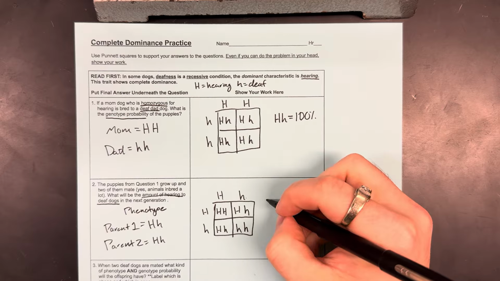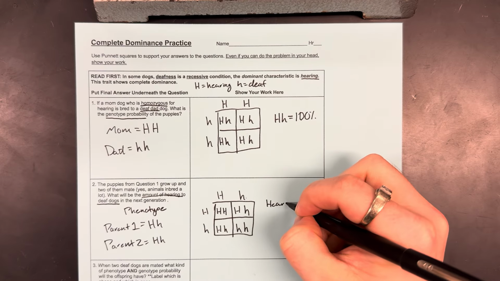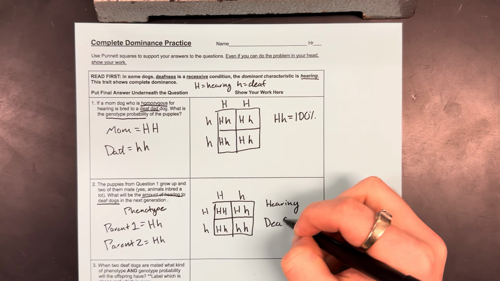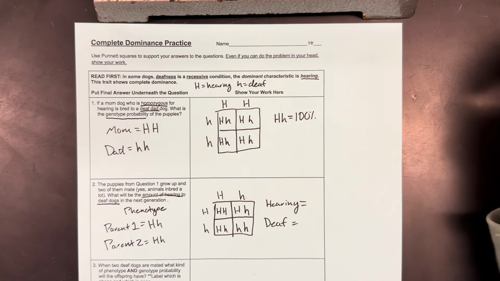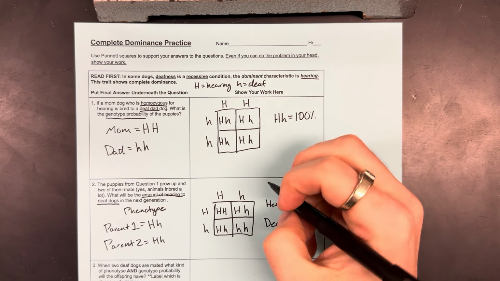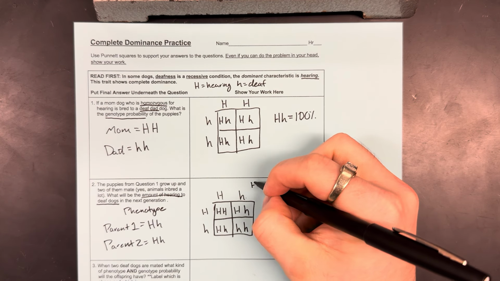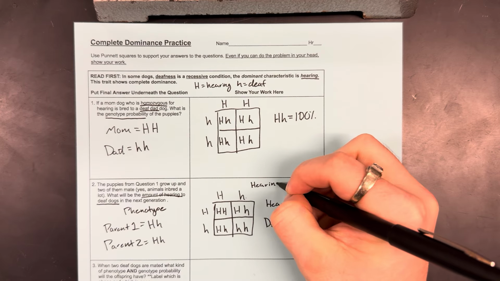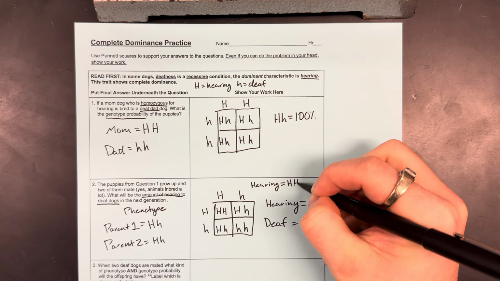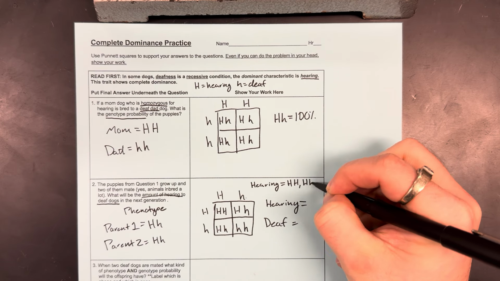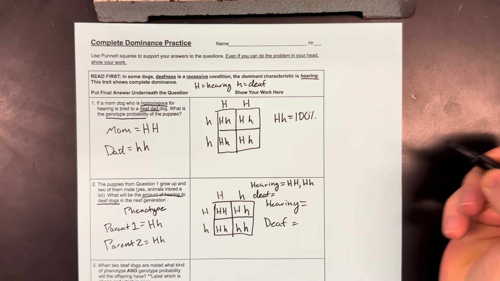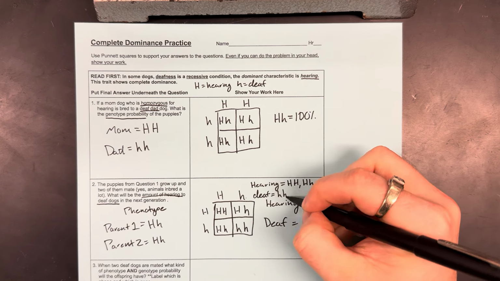So then our phenotypes, right? We care about hearing and deaf. So those are the percentages that we want to care about here. And so the possible hearing genotypes, right? Hearing could appear as, they just need one capital letter in there. So it could be 2 capital H's, it could be capital H, lowercase h. And then in order to be deaf, which is that recessive trait, they need 2 recessive alleles.